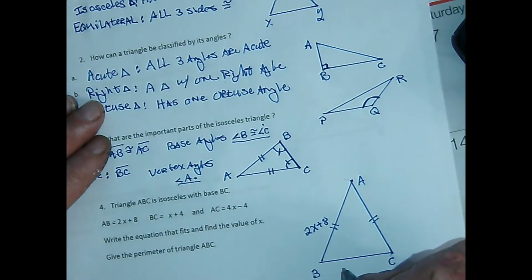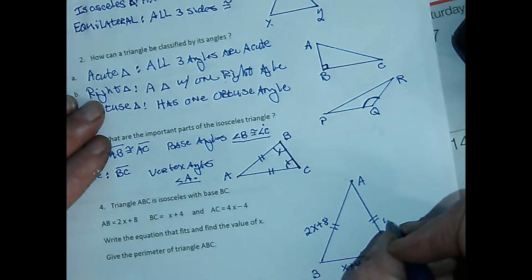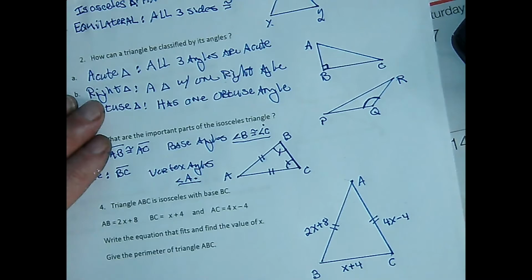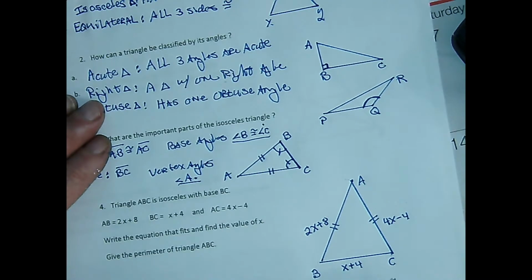BC is x plus 4, while AC is 4x minus 4. And we're supposed to find some way to relate these expressions, to write an equation, come up with the value of x, and come up with the perimeter of the triangle. Probably a good idea is for you to pause it and figure that out yourself. But I'm going to jump right in.